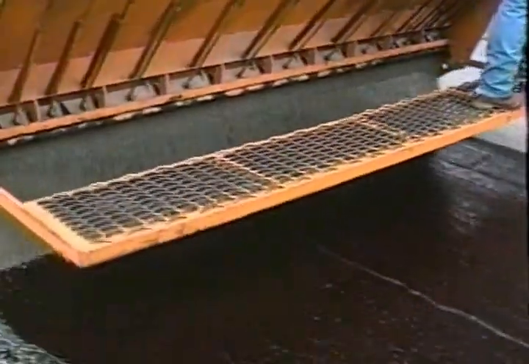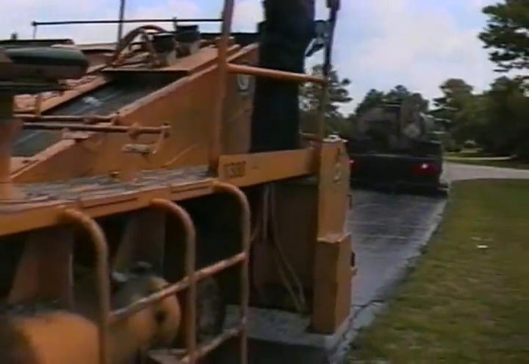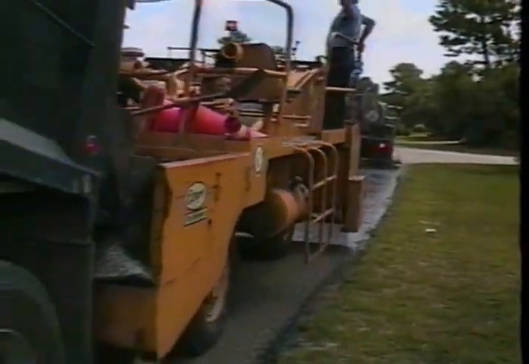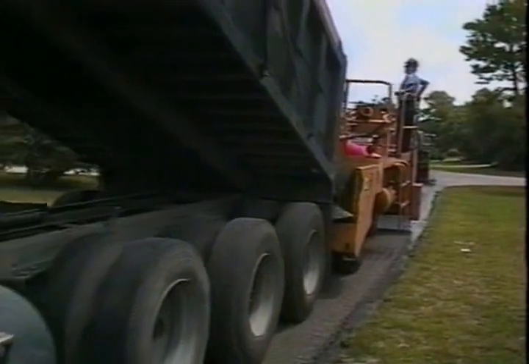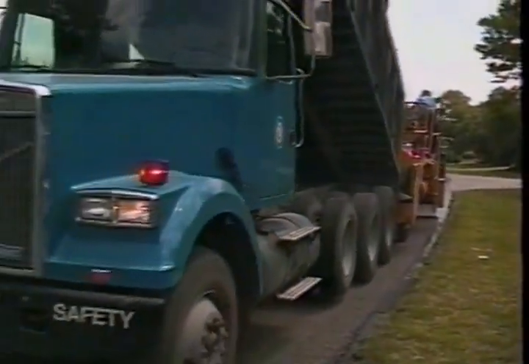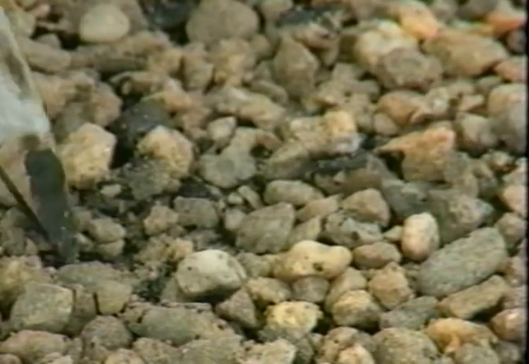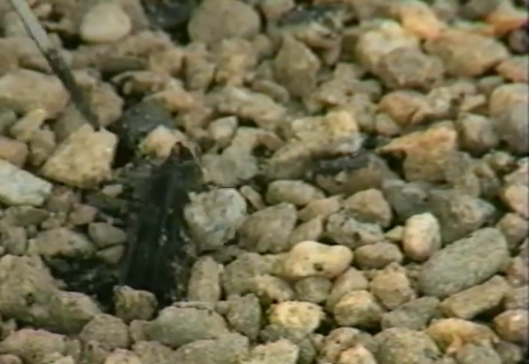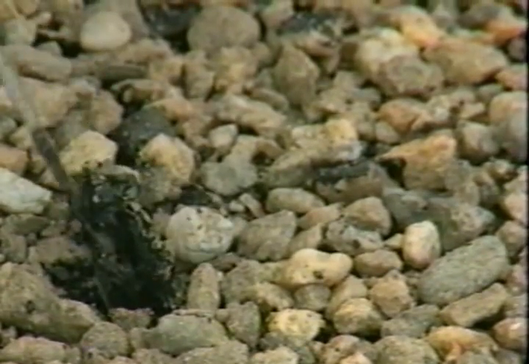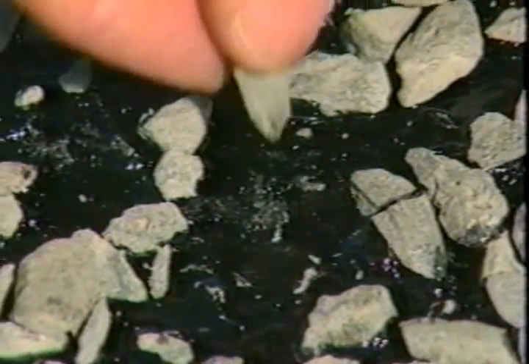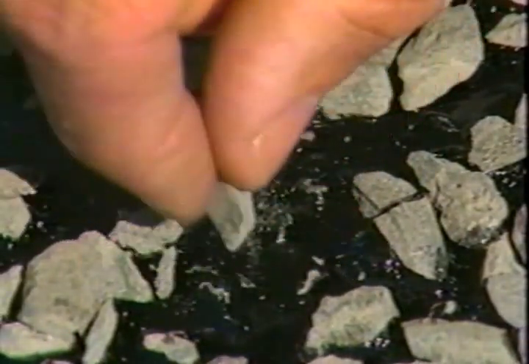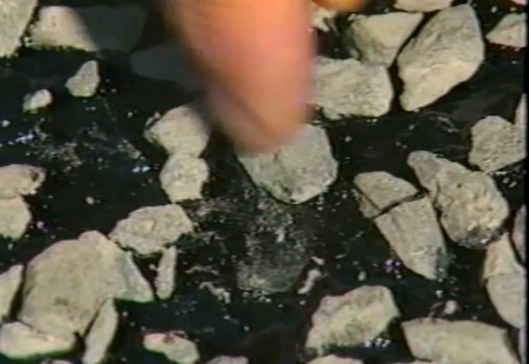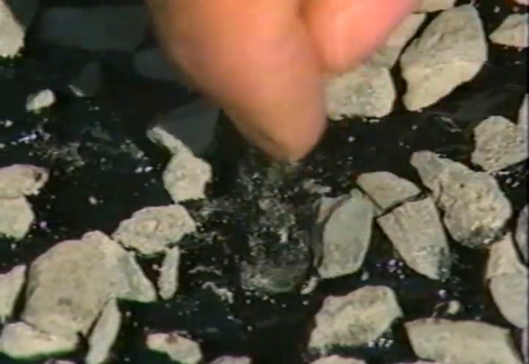If an emulsion is being used, be sure the spreader follows as close as possible behind the distributor, never more than 30 meters. Here's why. When placed quickly, the chips can be embedded in the oil. Then, when the oil hardens, the chips will be held firmly in place. But if the spreader lags behind and the oil breaks, a film will form. Then, when the chips are spread, they won't embed or adhere properly.